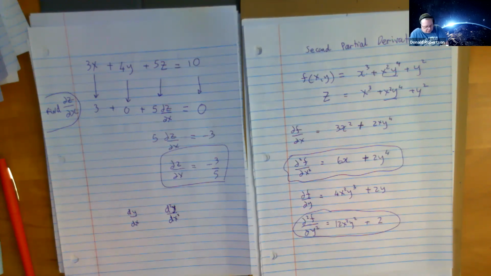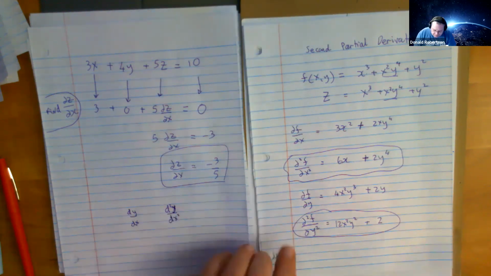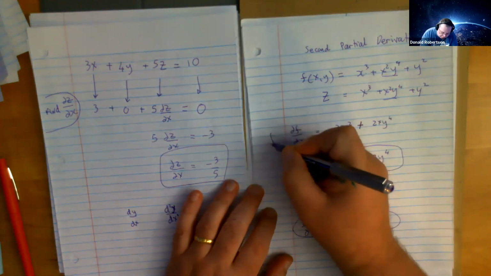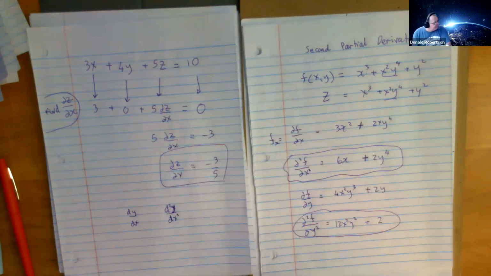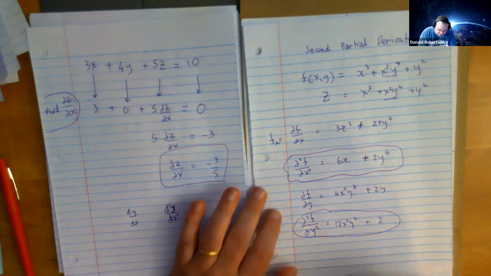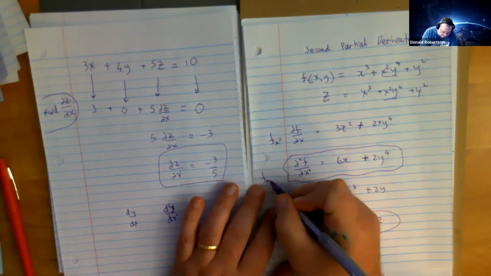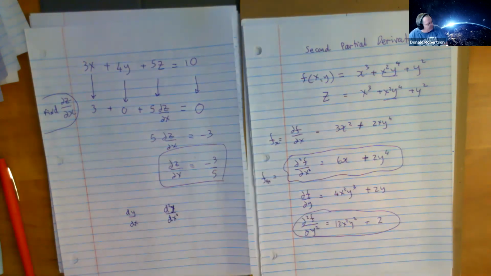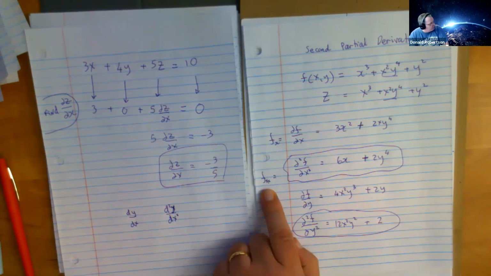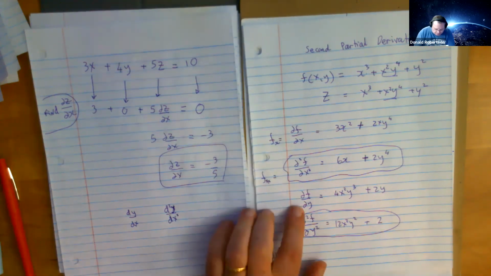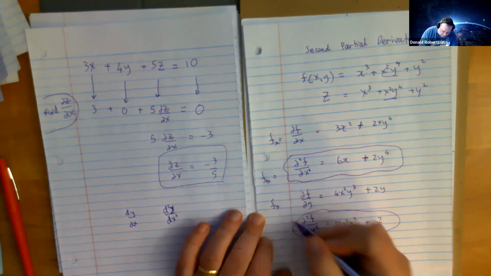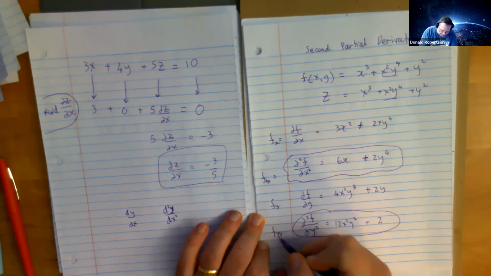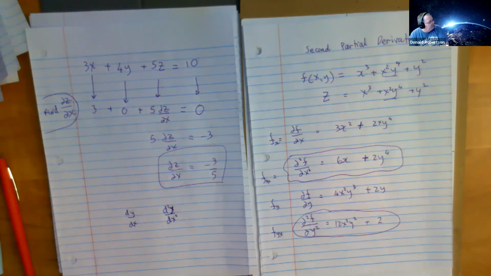Nothing strange here. Notation. Do you know this guy here can also be called f little x? So how do they write second derivatives? They call them f little x little x. You see this notation works quite well? Now, what about this fella? F little y, what would this little fella be? F little y, y.